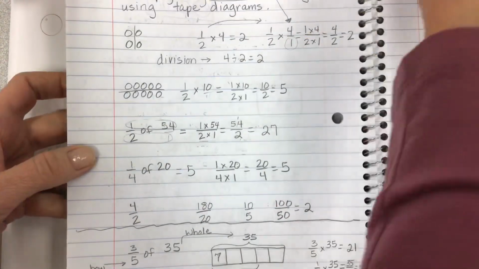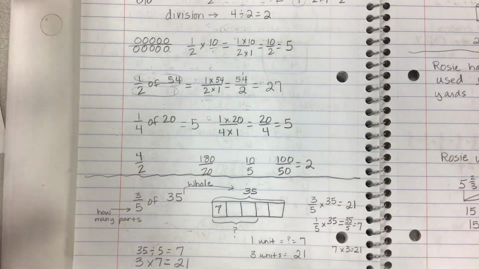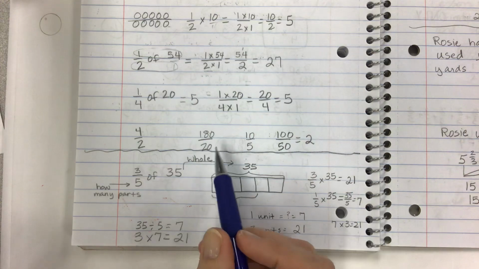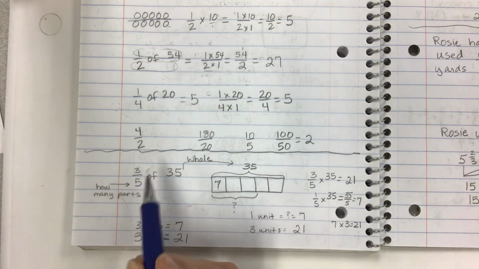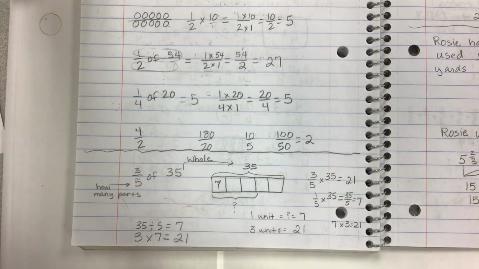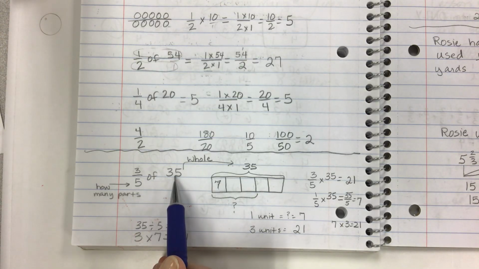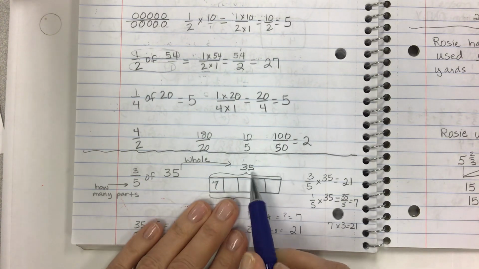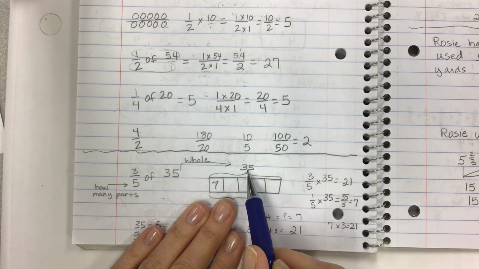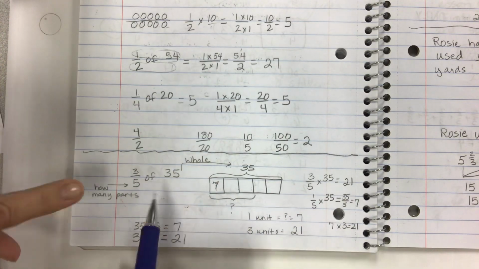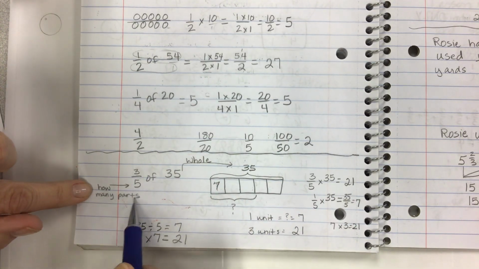And how does this all fit in with our, they're gonna throw something new at you in a minute. How does this all fit in? So here, instead of having one piece of it, we might have multiple pieces. So 3/5 of 35. Take and make a tape diagram. Get your 35. This is the whole. Make 5 pieces. 5 tells you how many parts.